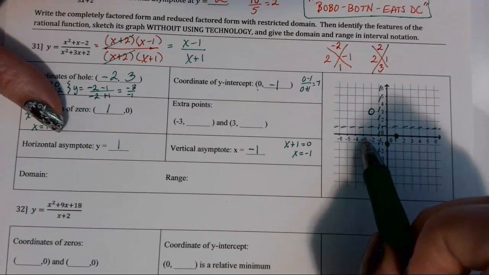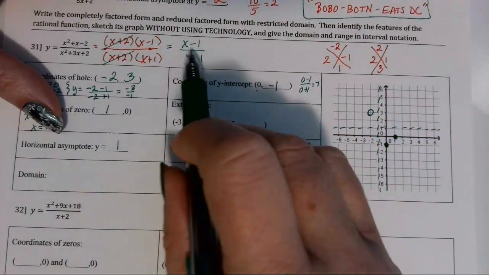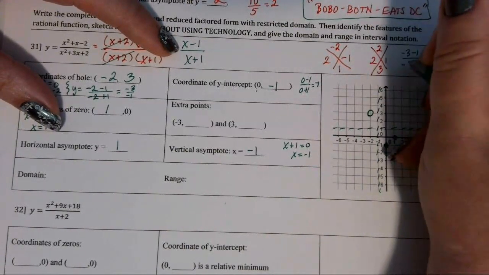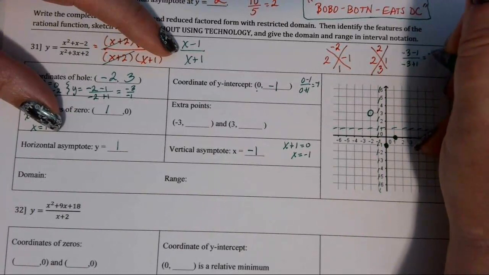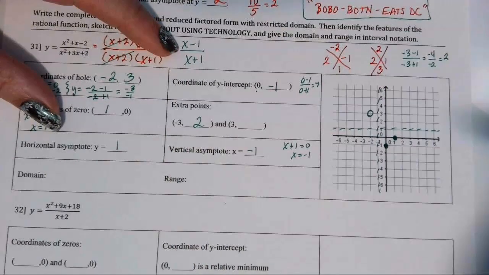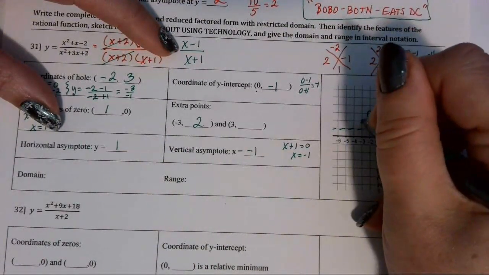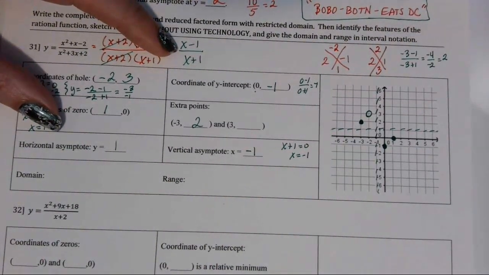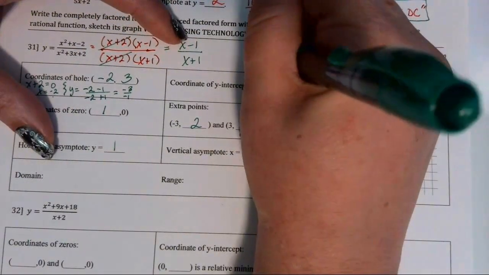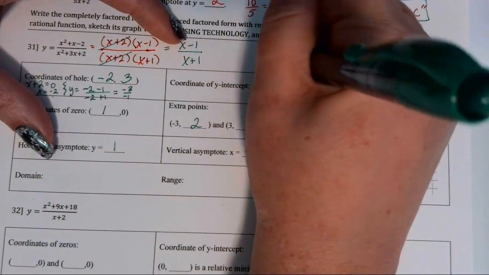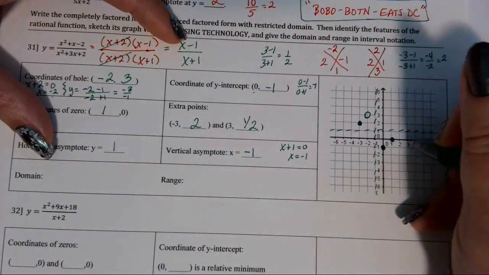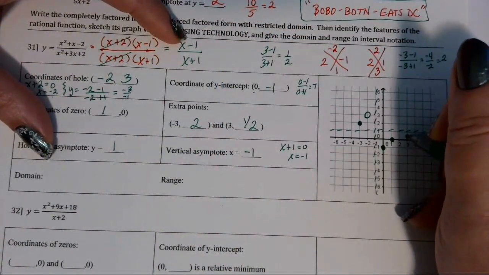So if we put in a -3 for the x into our simplified form, that's -3 minus 1 divided by -3 plus 1, which is -4 over -2, or +2. So we go to -3, up 2, and plot that point. Then if we put in a +3 for the x, we'll have 3 minus 1 over 3 plus 1, which is 1/2. And we'll go ahead and plot that point as well.